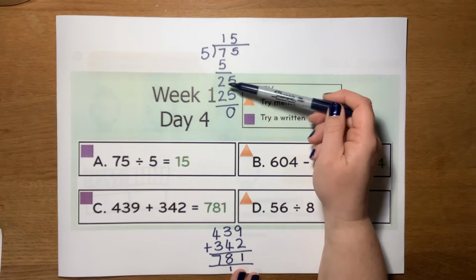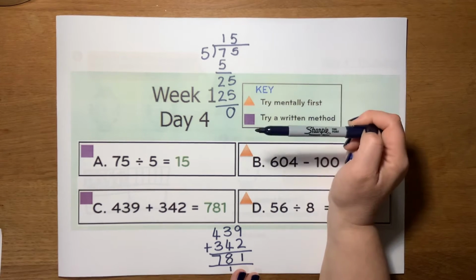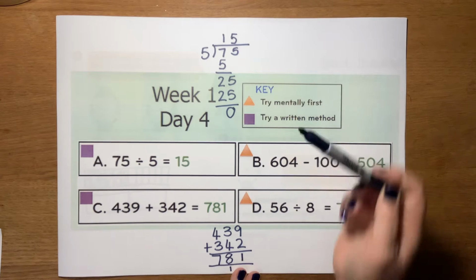I know that 25 shared amongst 5 is 5. And I'll have no remainder. So the answer is 15.